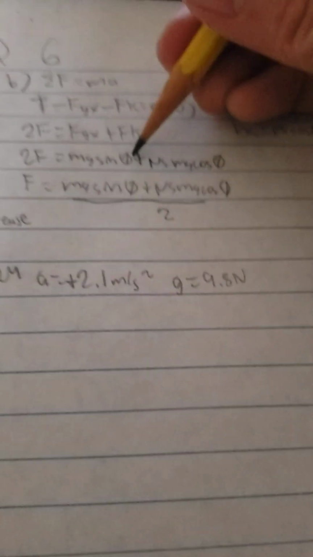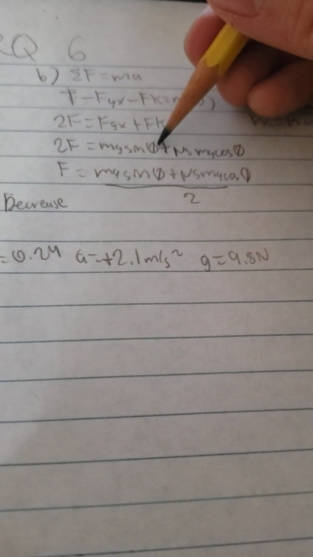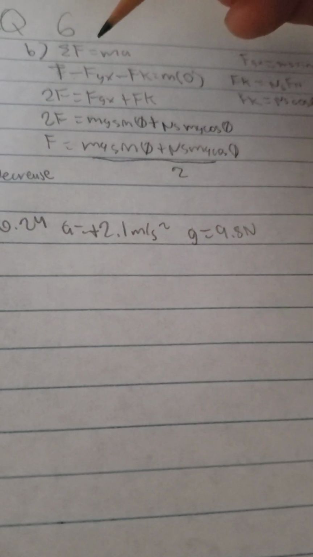So we can use the expression. We can use Newton's second law again. We can use the same for this force right here. We can use the force that we found here. We can use 2F equals 2F.